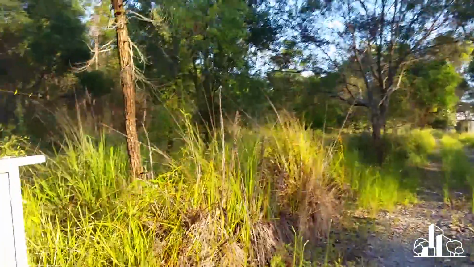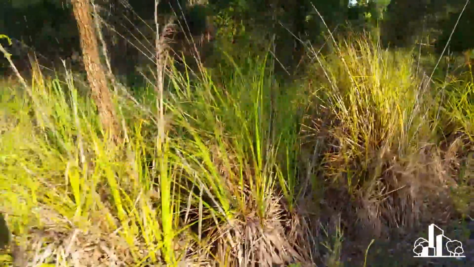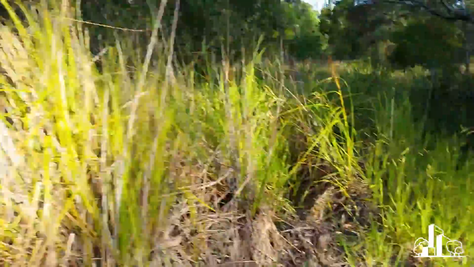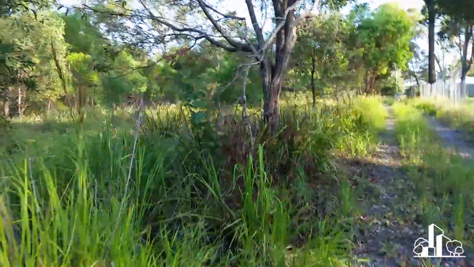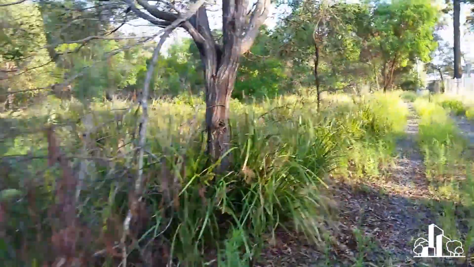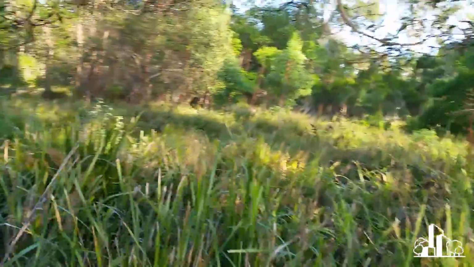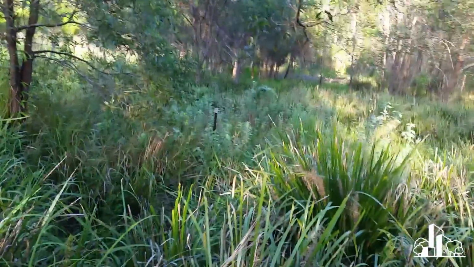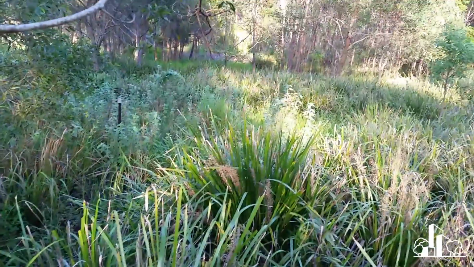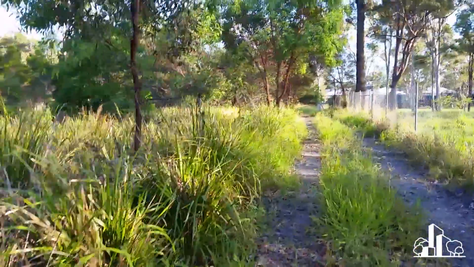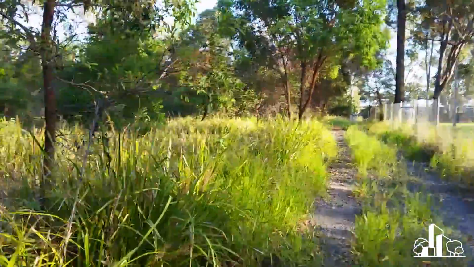Just in shot there, that's the bund between cells 2 and 3, and now cell 2 is coming into shot here. You can see it's really well vegetated with primarily lomandras, but also some Gahnia in there, and the outlet pit is roughly here. We can't really see it, and I'm not going for a wade in the lomandra right this second. We'll probably do that later today.